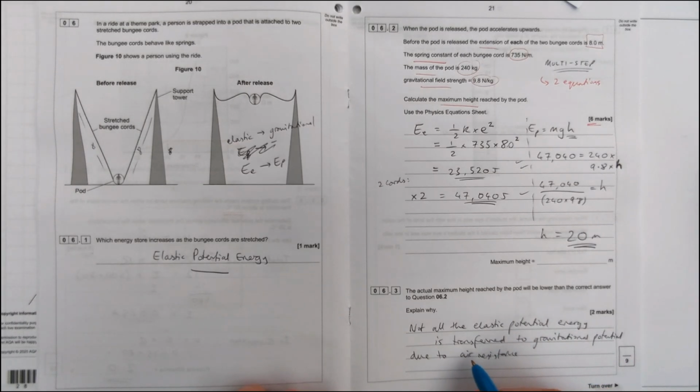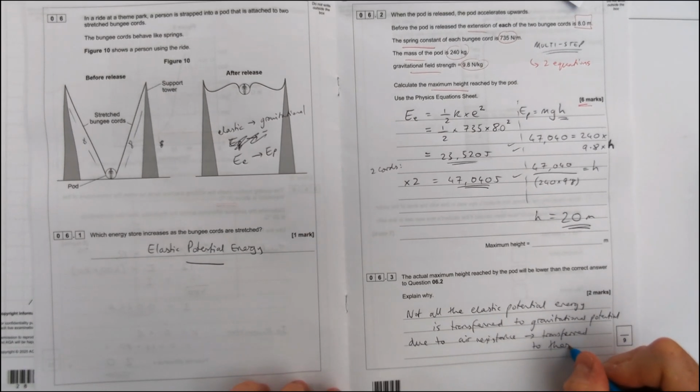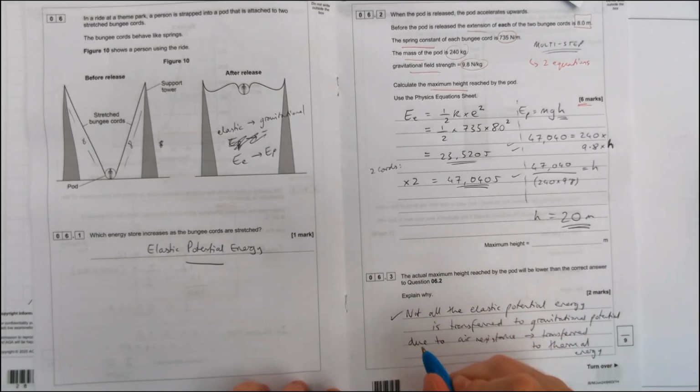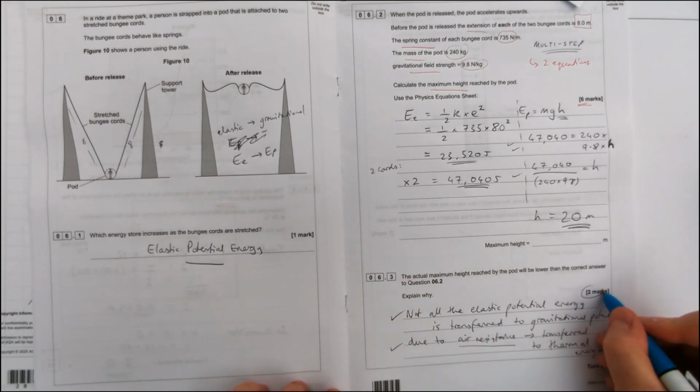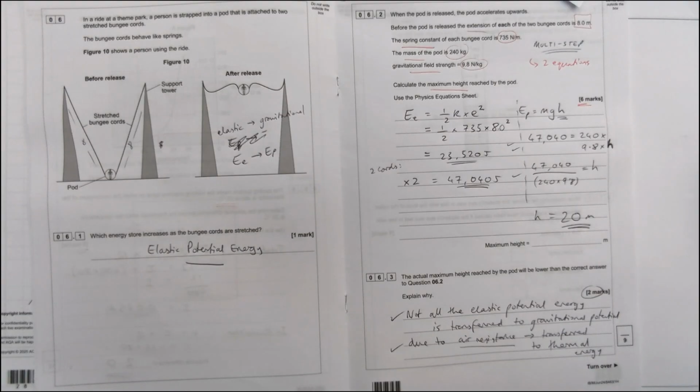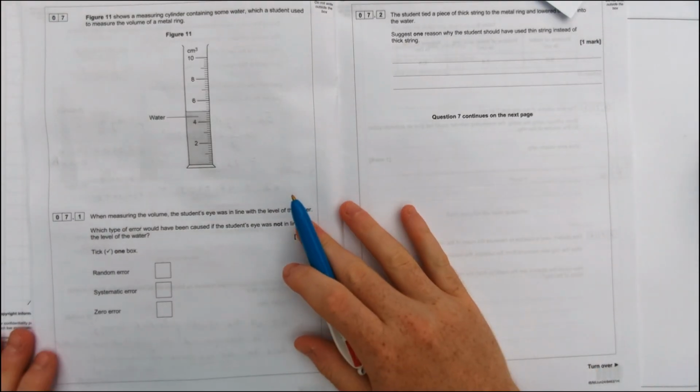like opposing the motion of the pod. So therefore it gets transferred to thermal energy instead. So if there's air resistance, there's always going to be some thermal energy involved. So not 100% of it gets converted, and that's due to air resistance, there's your second mark for that question. Next, let's move on to a practical question.